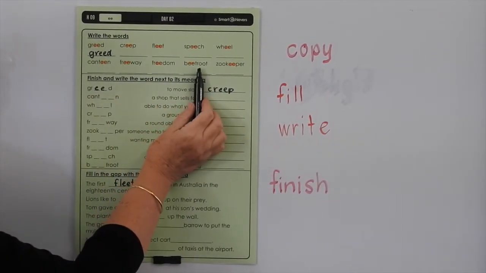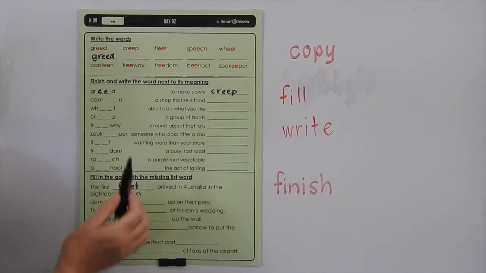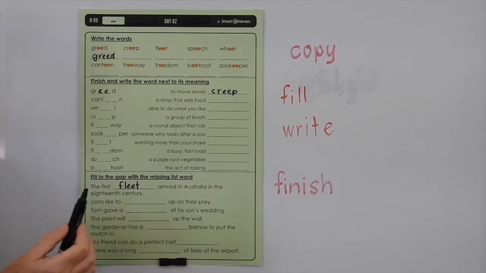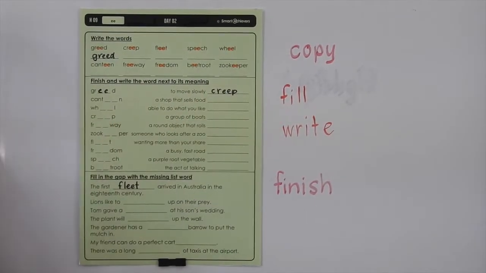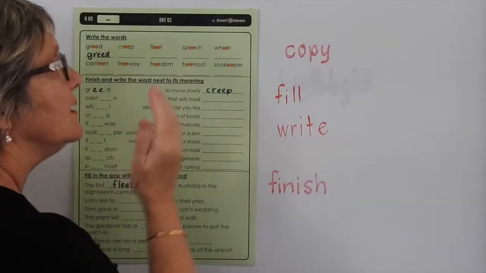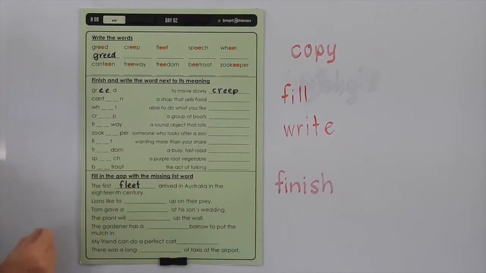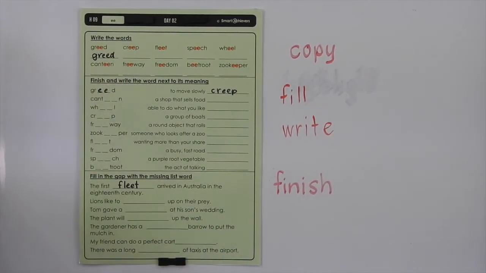A beetroot is a root vegetable that's very good for us to eat. And a zookeeper is someone who looks after the animals in a zoo. Now on that wheel, don't forget you've got the H after the W, so if you say wheel, you can feel the air after the W and you know that there's an H there. Okay, you can continue on.